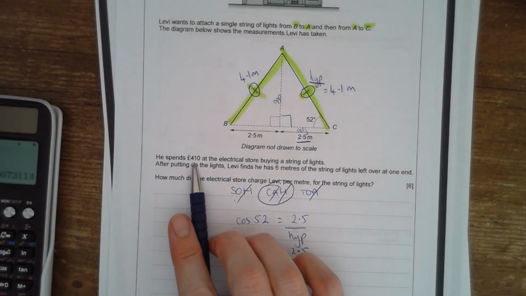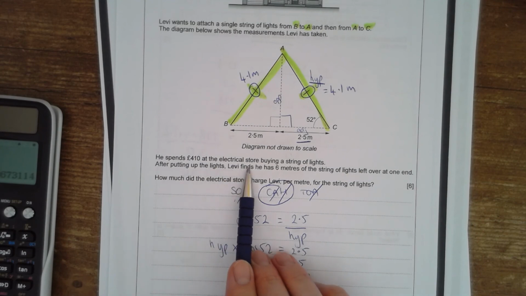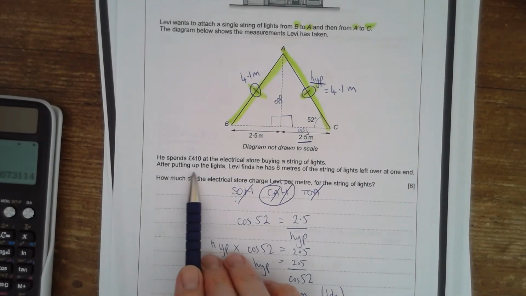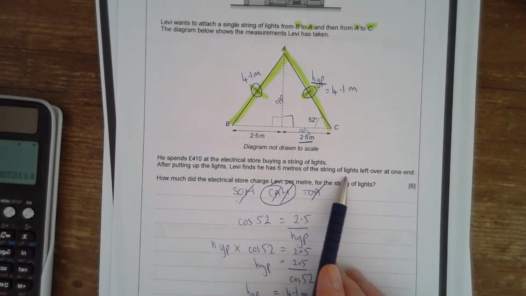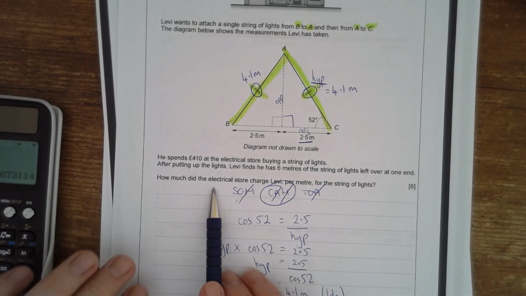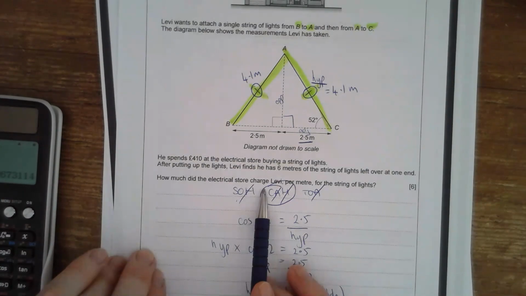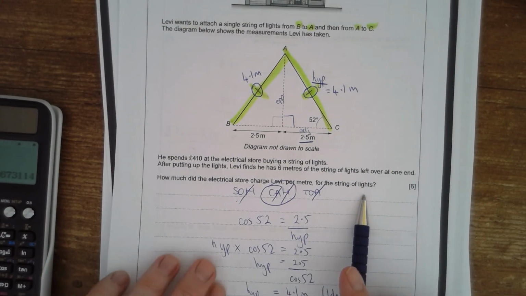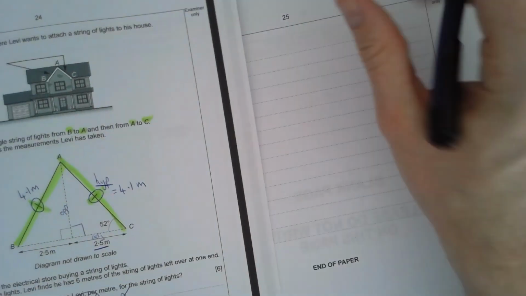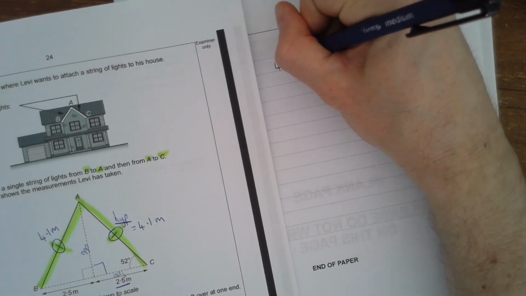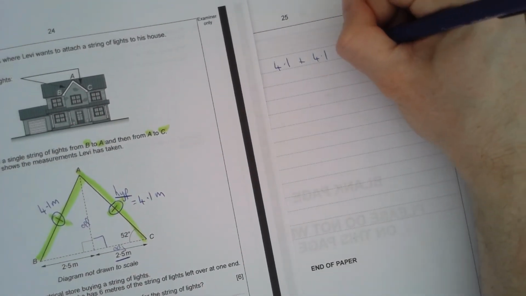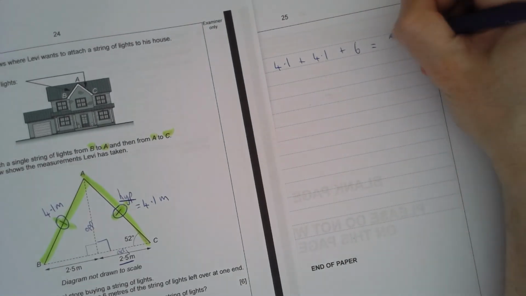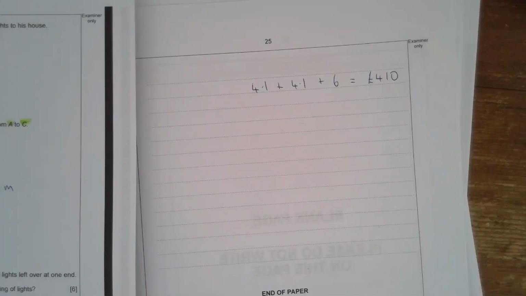We're told that he spends £410 at the electrical store buying a string of lights. After putting up the lights, Levi finds that he has 6 meters of string left over at one end. How much did the electrical store charge Levi per meter of his string of lights? So we know that so far he's done 4.1 meters plus another 4.1 meters and 6 meters left over comes to a total of £410.